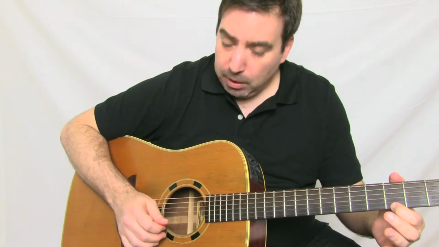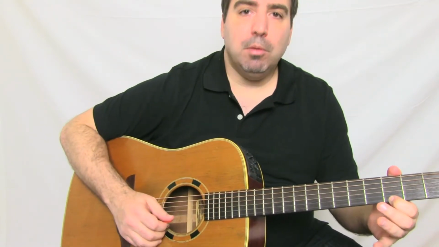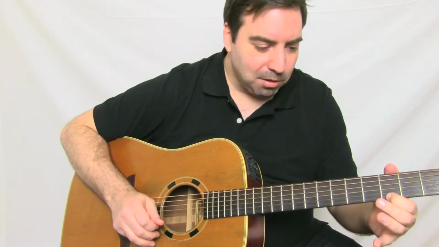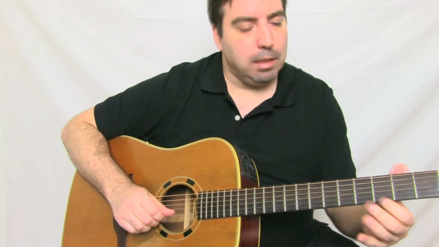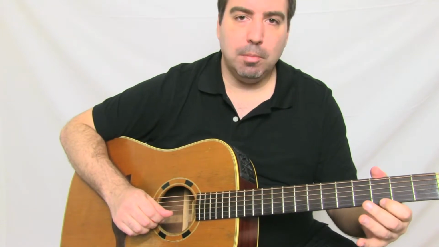And then you can either use your pick just to experiment with your first note here, or you can use the finger for now. It doesn't matter. We're just looking at the left hand right now. We are going to talk about the right hand, of course.